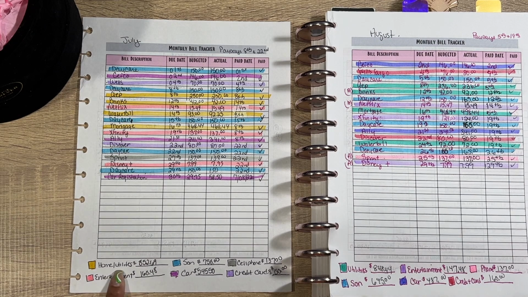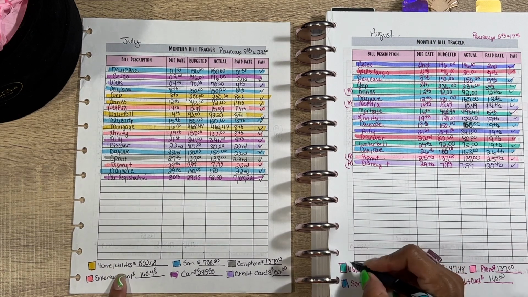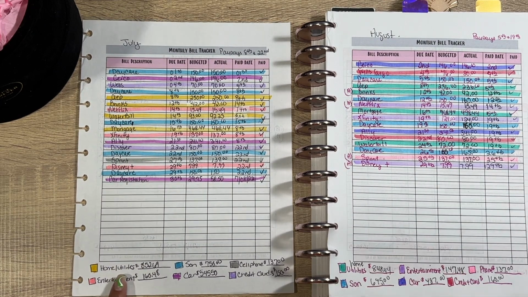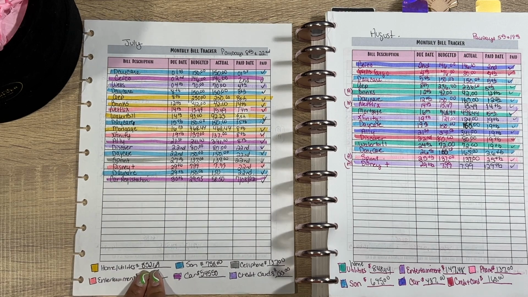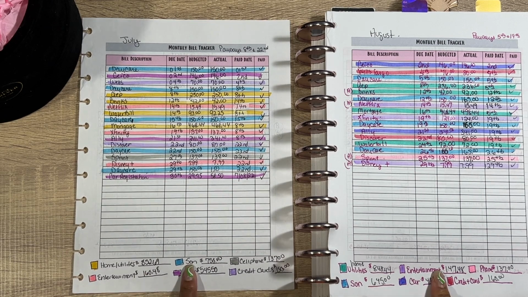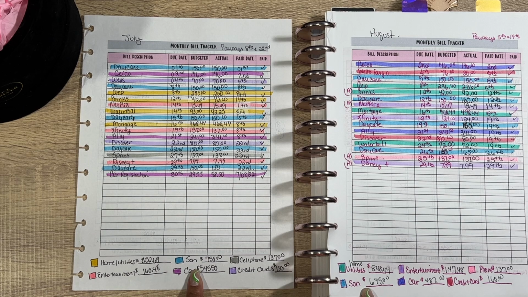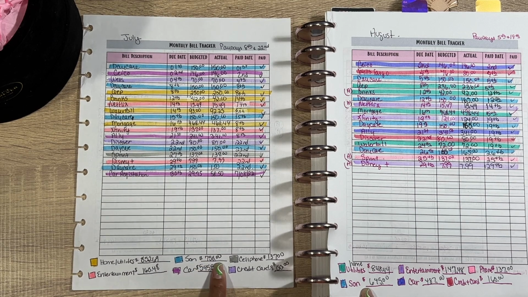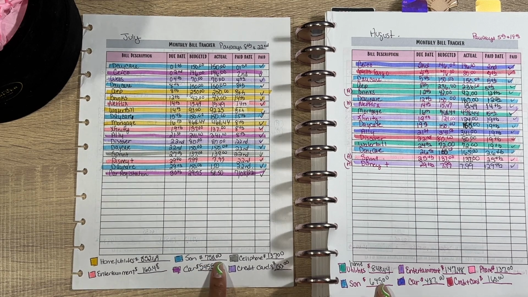All right, so for home and utilities, this is supposed to be home too. All right, so last month we spent $852.69. This month we spent $848.44. Aiden's daycare, we're gonna go here. We did $750, and we spent $645.